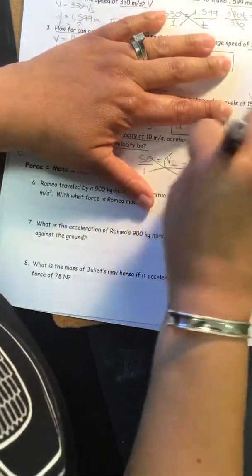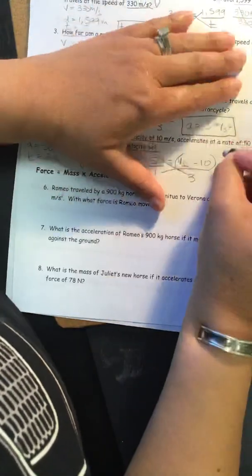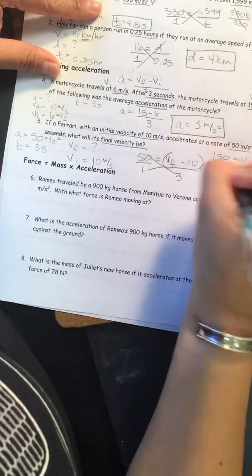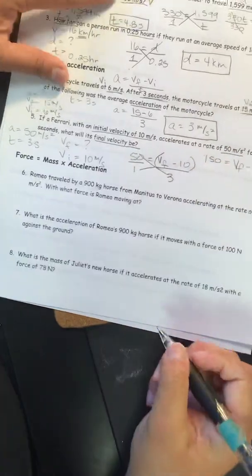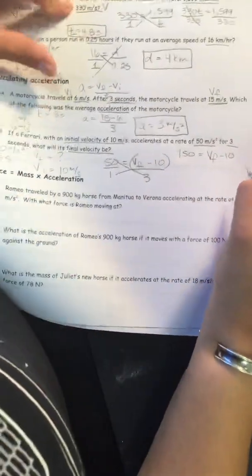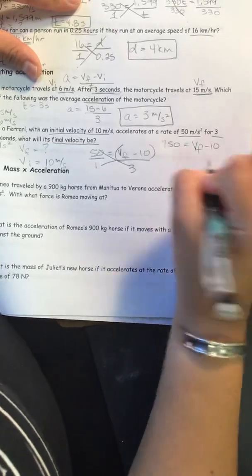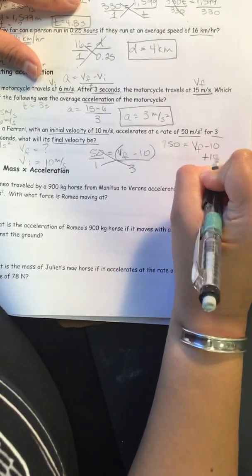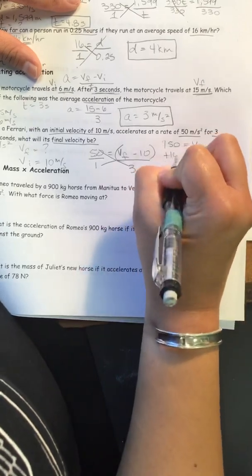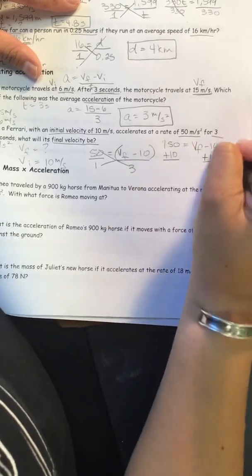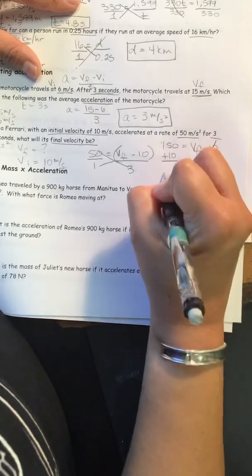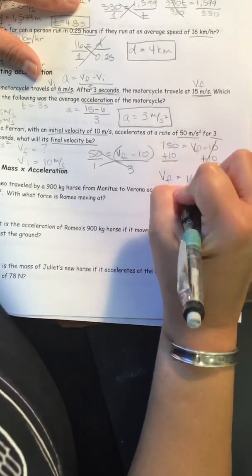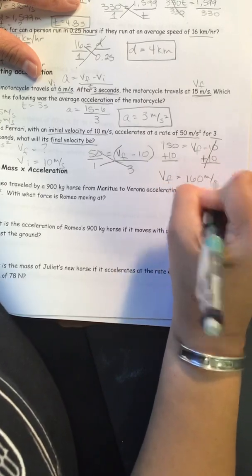So then 50 times 3 is 150. So now we are going to use algebra. Now we have minus 10. The opposite is plus 10. Plus 10 on both sides cancels out. Final velocity is equal to 150 plus 10 equals 160 meters per second.